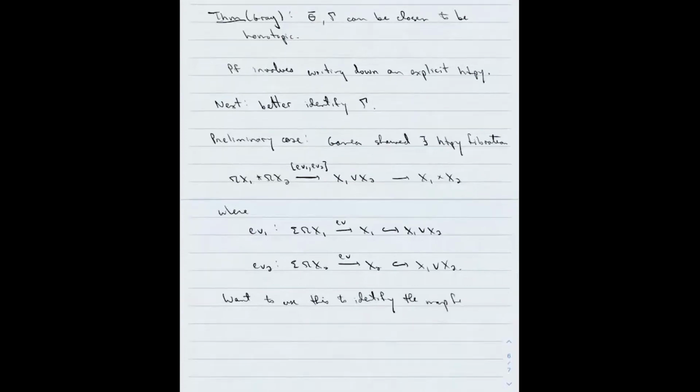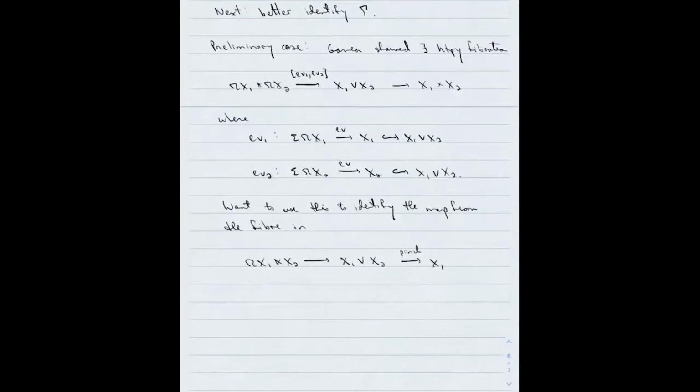So let's use that to identify a different fiber. We want to use this to identify the map from the fiber in the context of looking at a pinch map from x1 wedge x2 into x1, and its fiber, loop x1 half smash x2. We want to throw an extra condition on that, that one of these spaces is a suspension, but we'll get to that in due course.